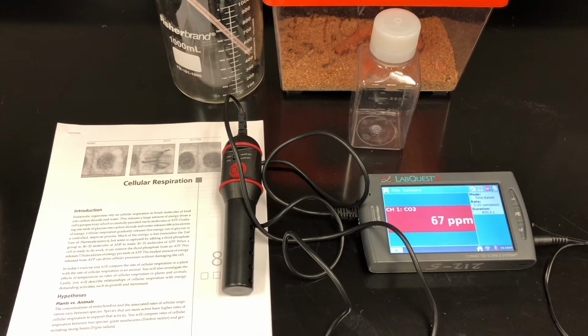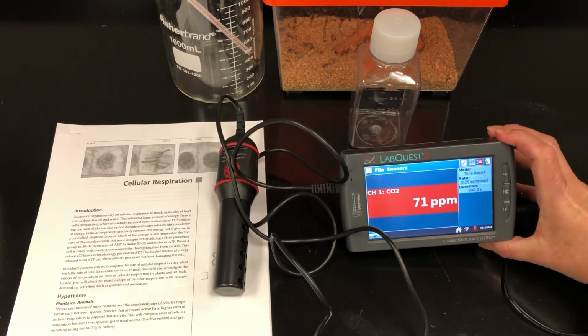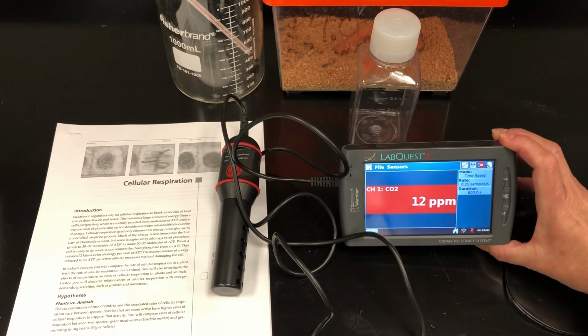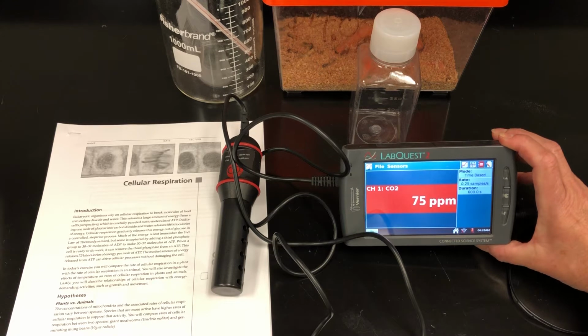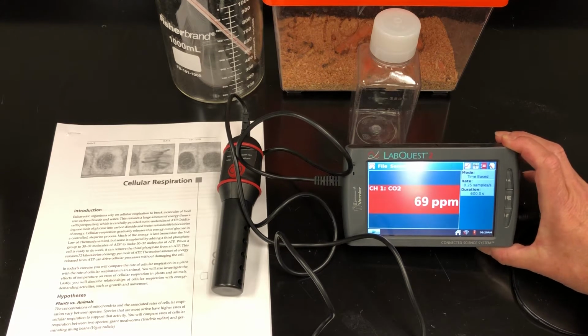So in the cellular respiration lab, we're using these little handheld computers basically. They're called LabQuest units. You may have used them at the high school level. We've had them for a couple of years. And you can see that it's measuring CO2 right now, and the numbers are all over the place. The reason is that this is a ventilated room. There are fans all over the place blowing the air around.